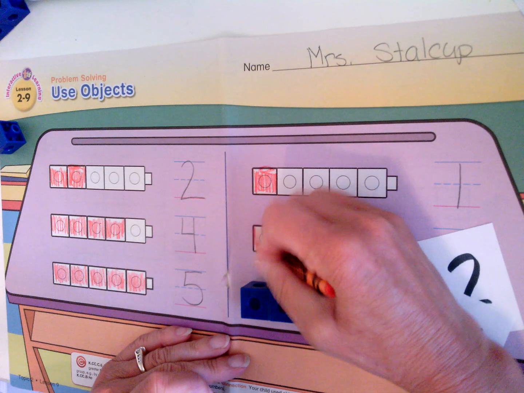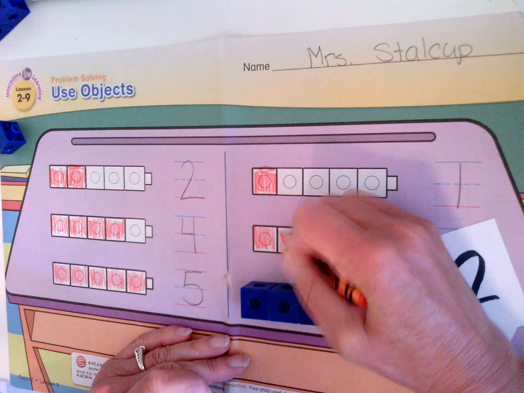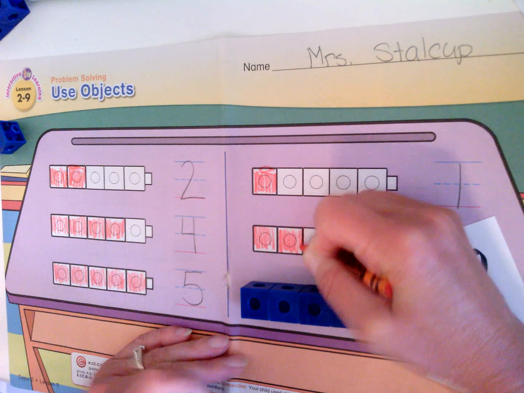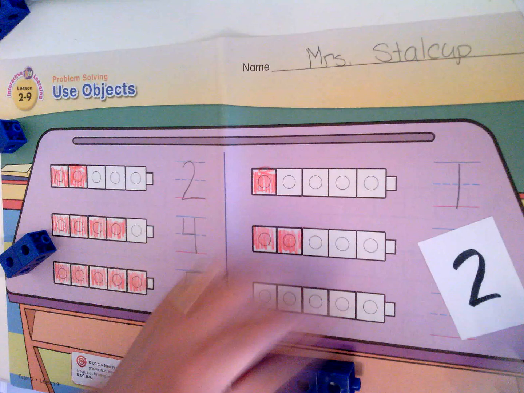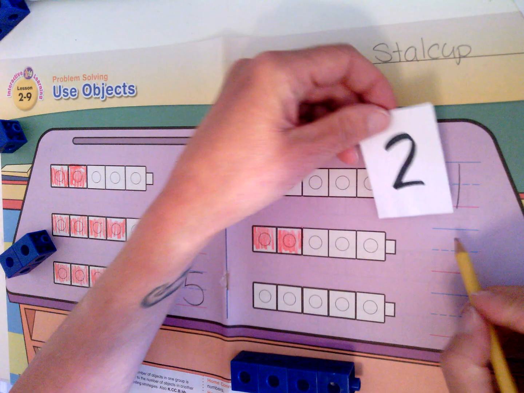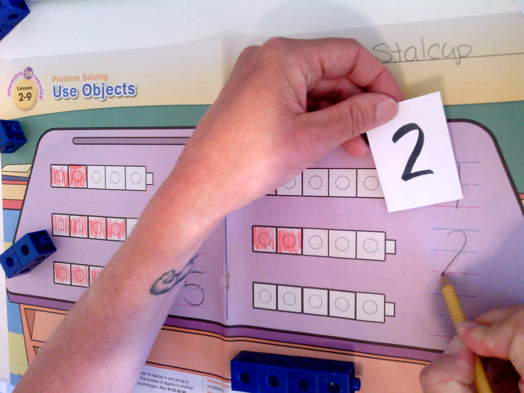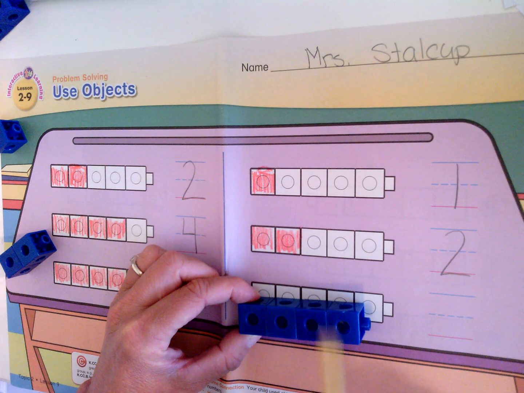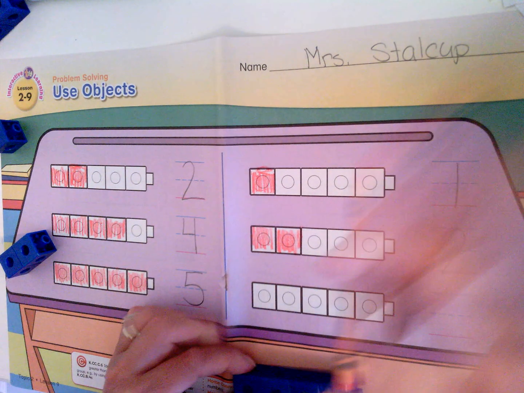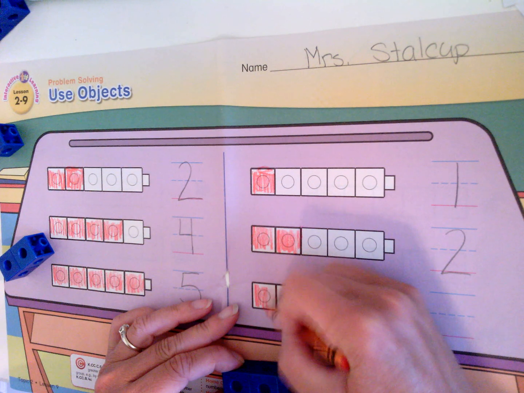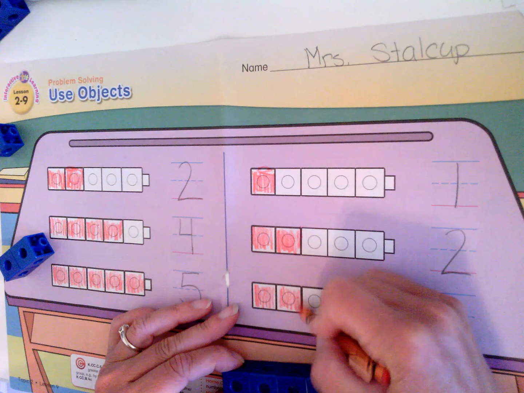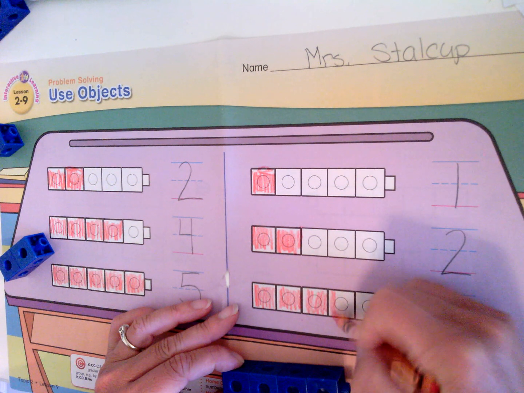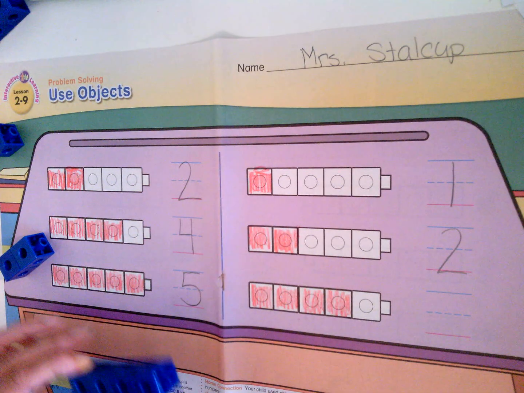And I will use a pencil to write the number 2. And last, I'm going to color 1, 2, 3, 4, the greatest number. 1, 2, 3, 4. And I will write that number. All right. Now you are going to turn your paper over.